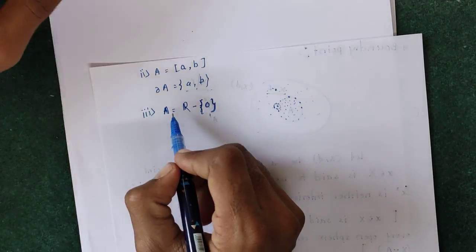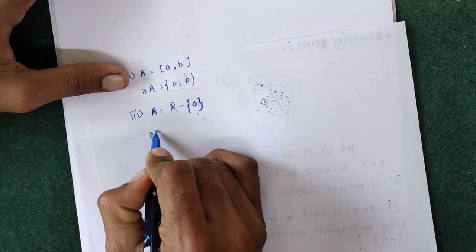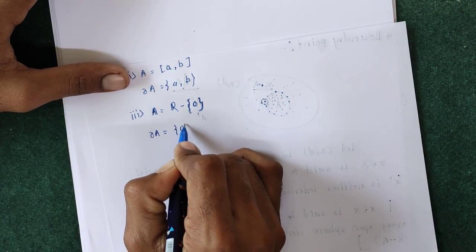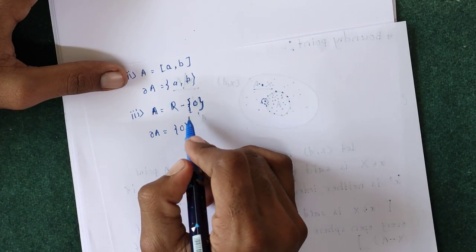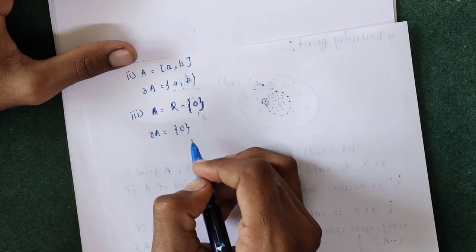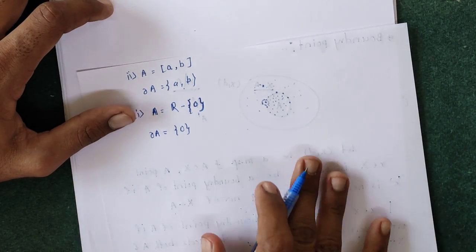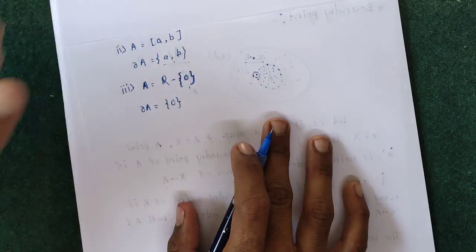Now to find ∂A, we can clearly say that only 0 is the element for which, if you draw the open sphere, that open sphere intersects A as well as the complement. So 0 is the only boundary point of A.